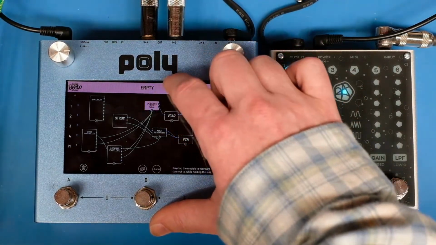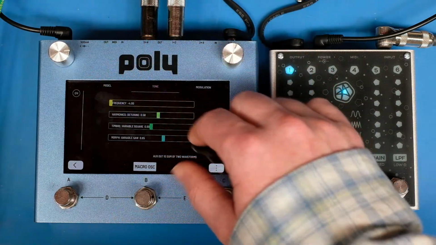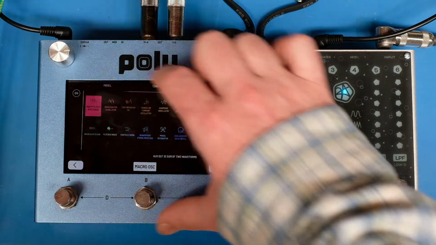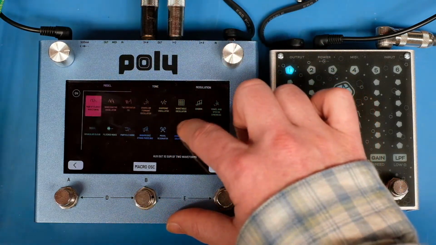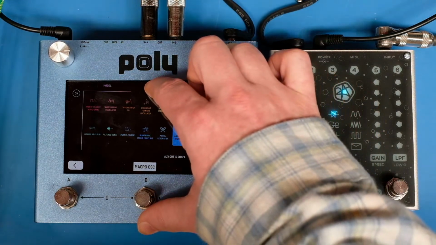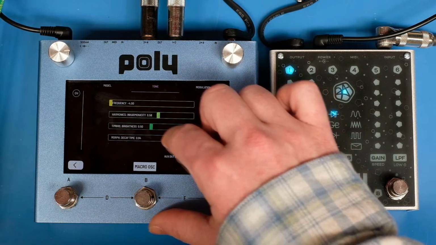So it's a bit more under control. Let's crank that right.